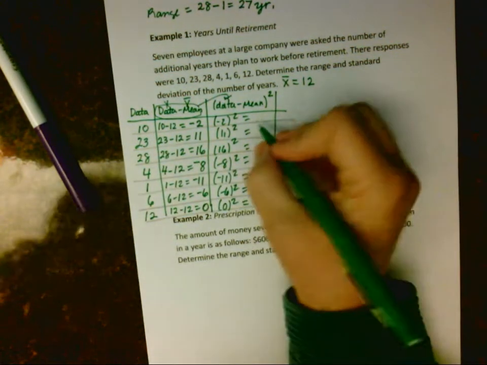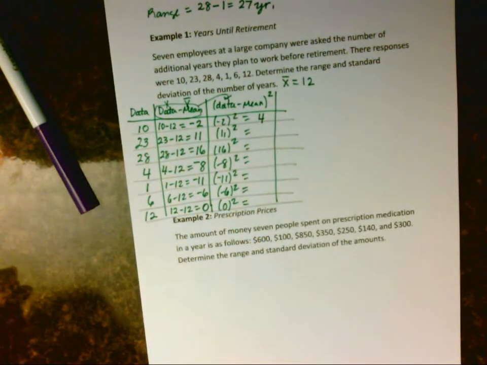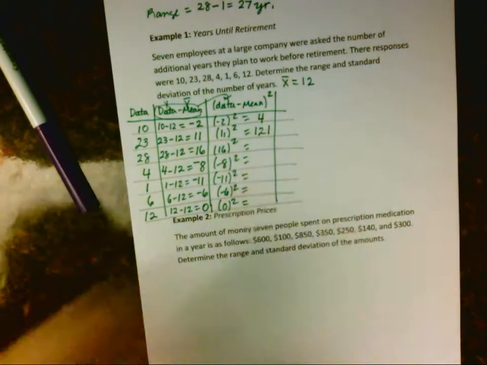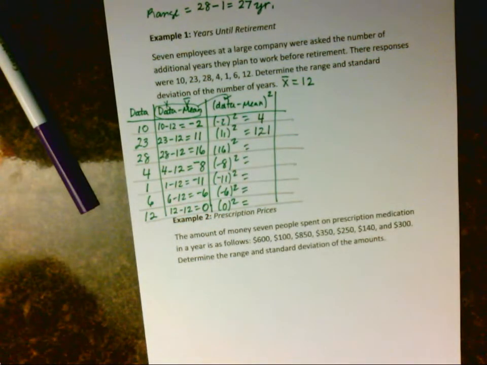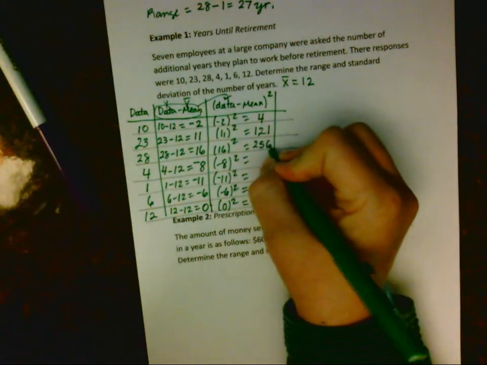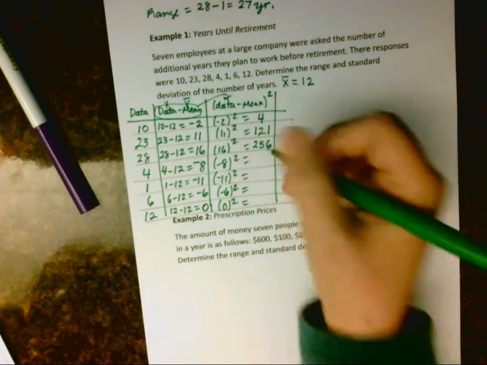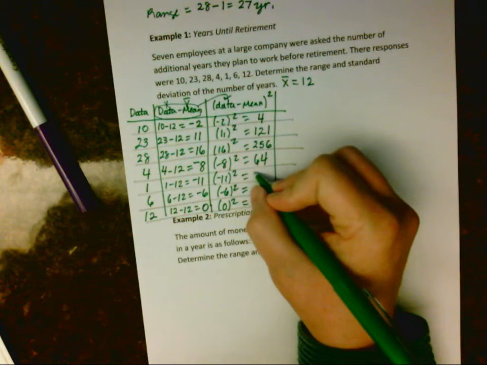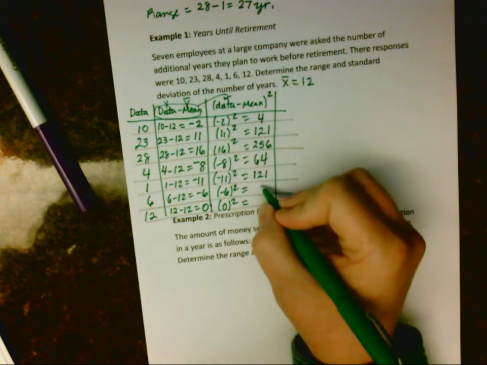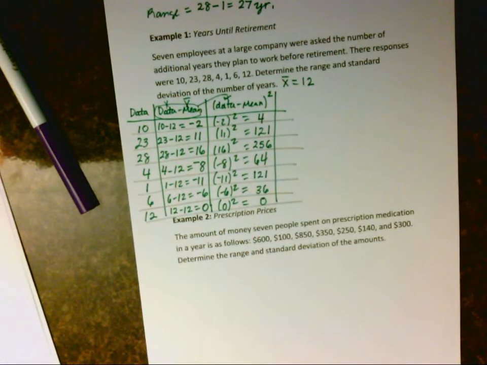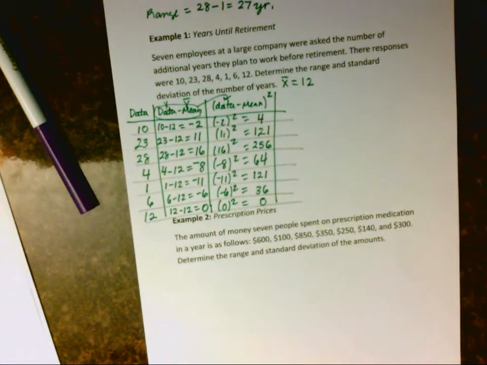Okay, negative 2 squared is positive 4. 11 squared is 121. Positive. All these are positive because when you square it, it makes it positive. 16 squared is 256. And negative 8 squared, negative 8 times negative 8 is positive 64. Negative 11 times negative 11 is positive 121. Negative 6 times negative 6, 36. 0 squared is 0. Okay, so those are the squared deviations.